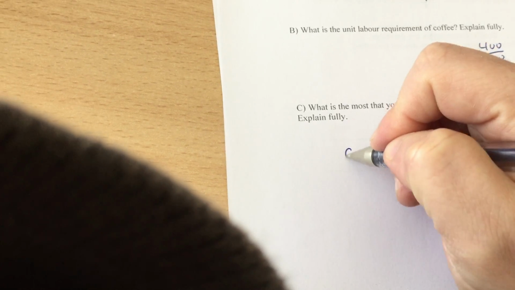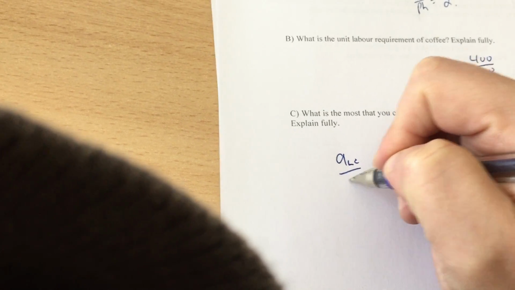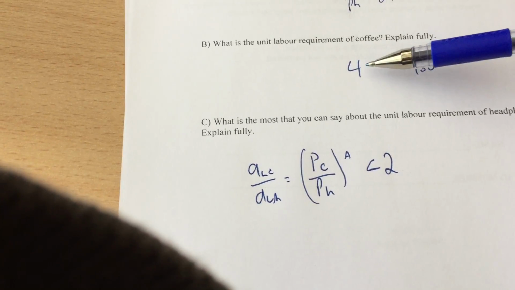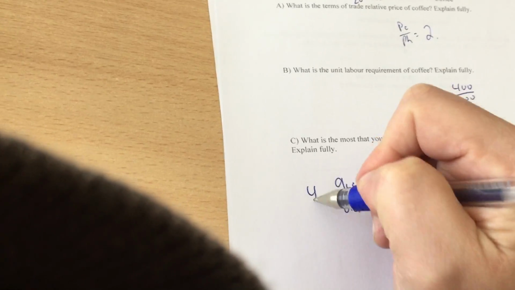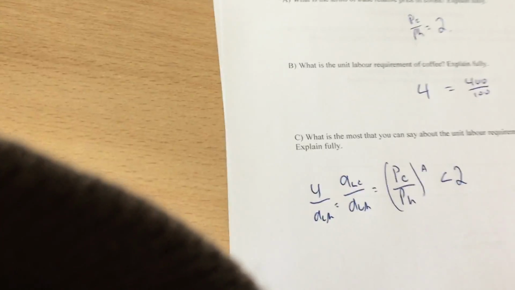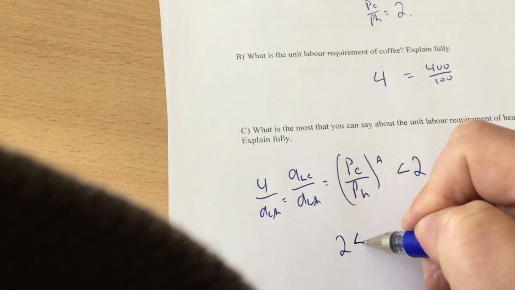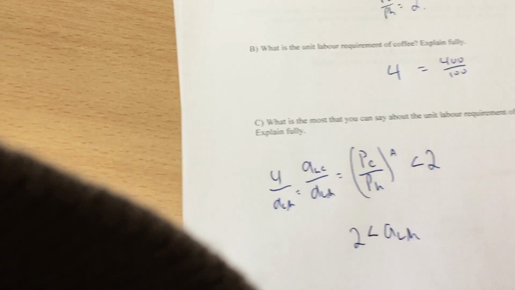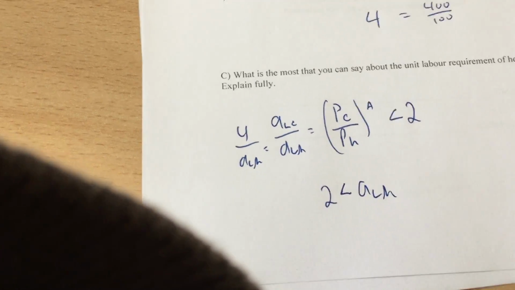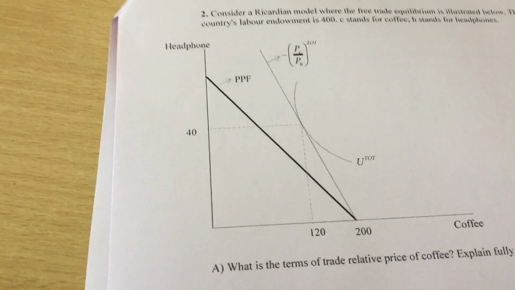Well, don't forget, this is the unit labor requirement of coffee over the unit labor requirement of headphones. Well, we know the unit labor requirement of coffee is 4. So 4 over that unit labor requirement of headphones has got to be less than 2. So a little bit of math, 2 is less than the unit labor requirement for headphones. 4 divided by 2.